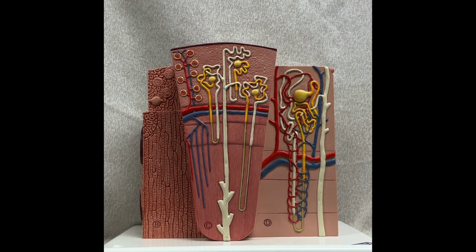This is a really great model that also shows the two types of nephrons. We have cortical nephrons and juxtamedullary nephrons. Cortical nephrons are found mainly in the cortex. They have very short nephron loops. We can see this one here, mainly in the cortex, very short nephron loop, versus this one over here, where some of it is in the cortex, but then we have this very long nephron loop that extends down into the medulla.